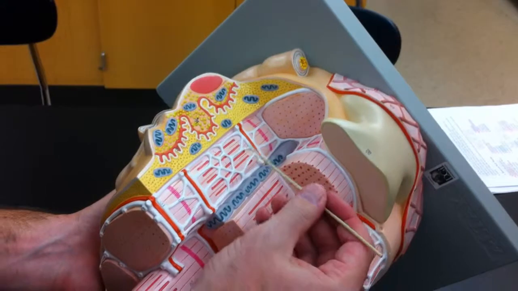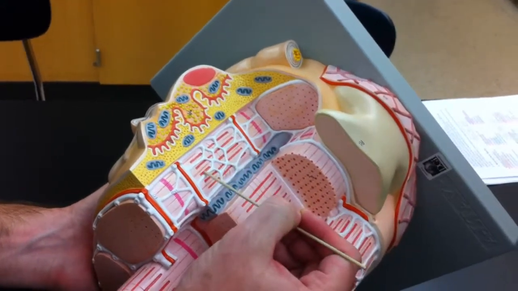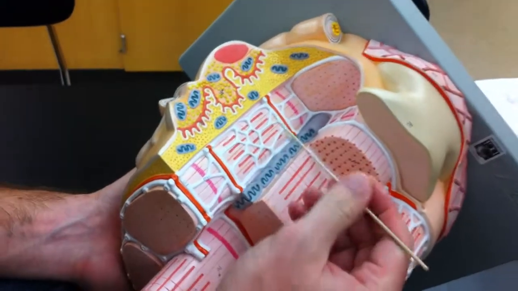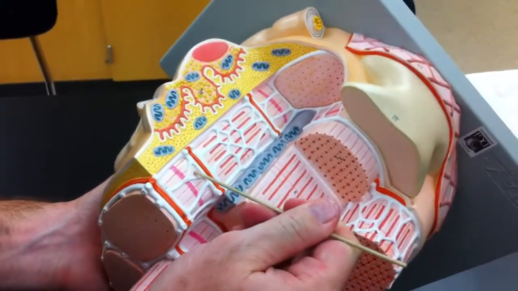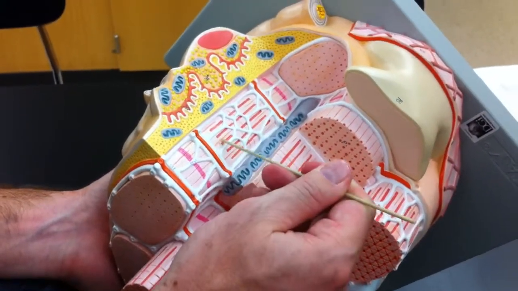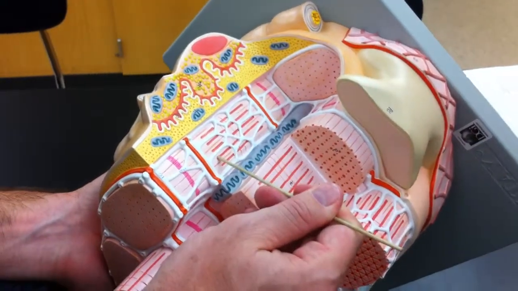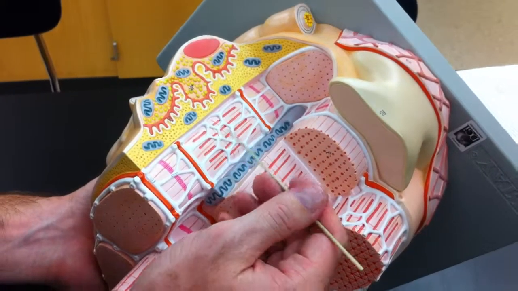And the sarcomere has in it myosin. That's the darker structure that you see here. And there's also actin protein. That's these lines here would represent the actin protein. So we have actin and myosin as part of the sarcomere.